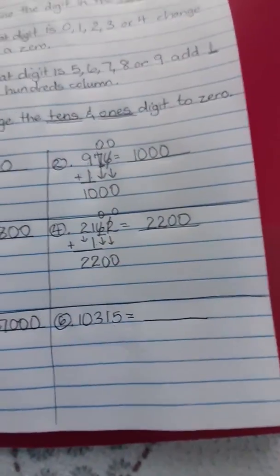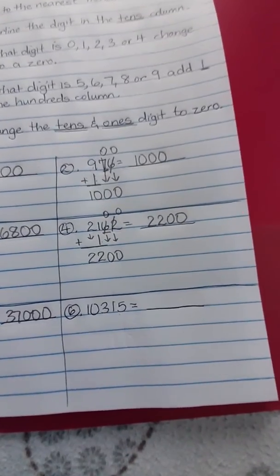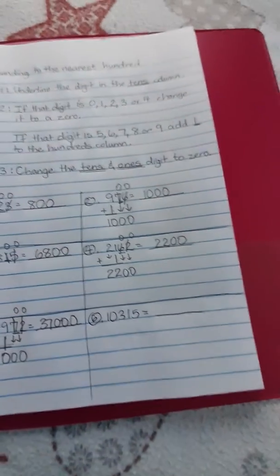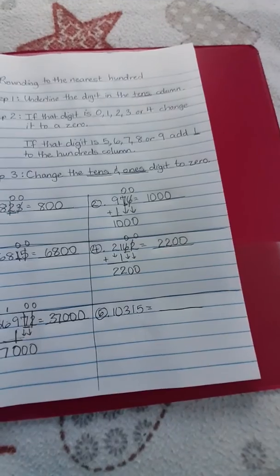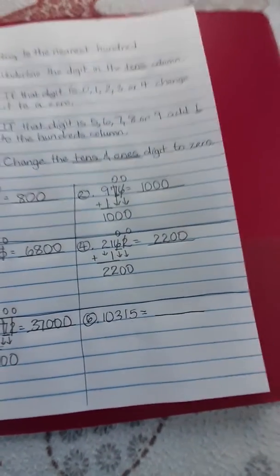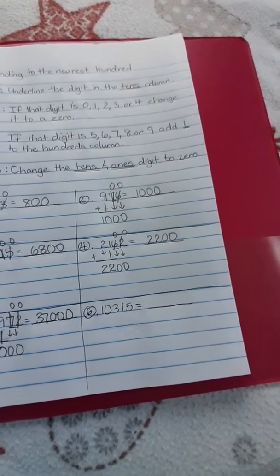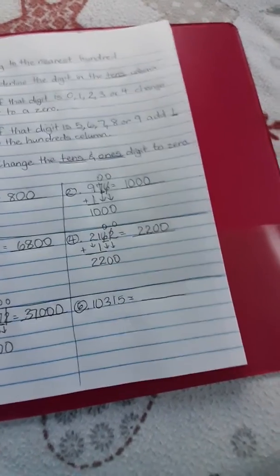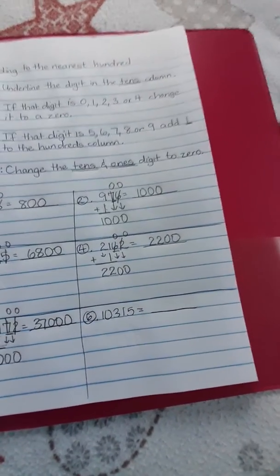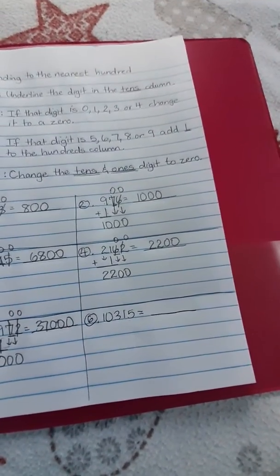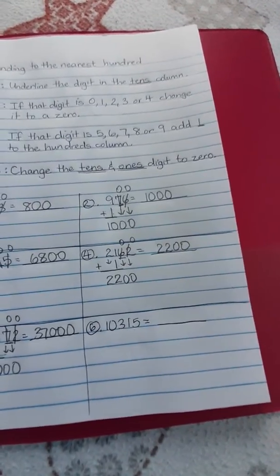Let's look at number 6. 10,315. I am going to give you 10 seconds to do the whole thing on your own. And then I'm going to walk it through. If you got it correct, that means you've mastered my shortcut method to rounding to the nearest hundred. You have 10 seconds.